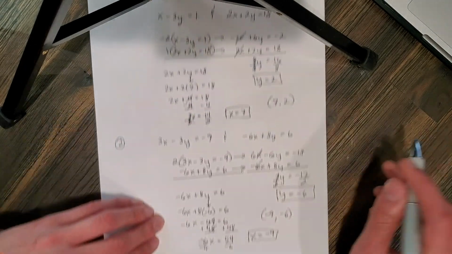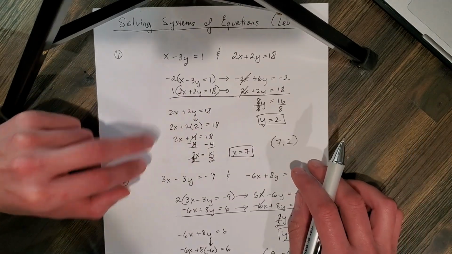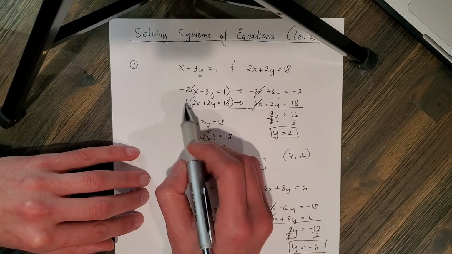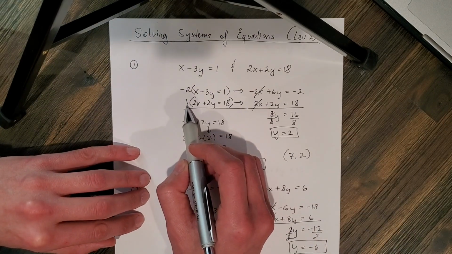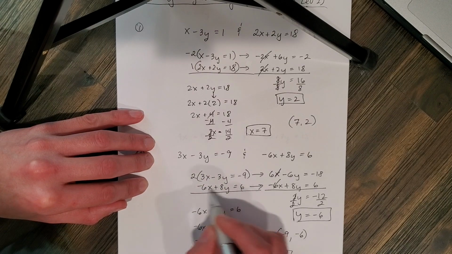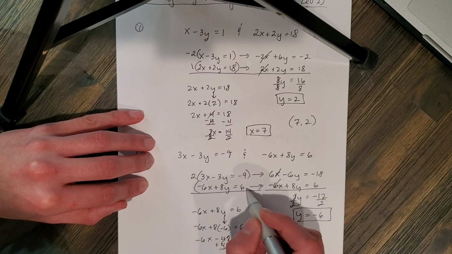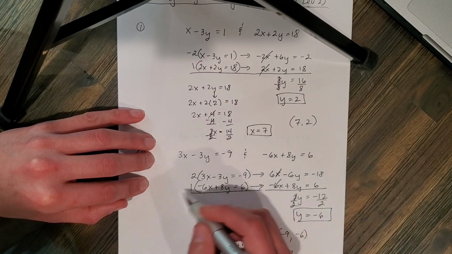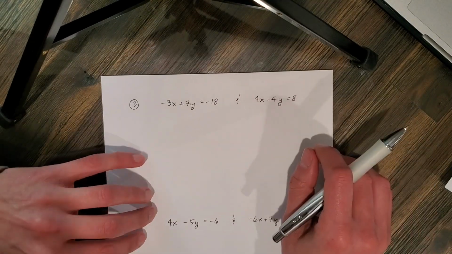Okay? So far we've only had to multiply both equations by one number. Okay, notice that one does not count, the 1, and it's the same as right here. It would be as if I multiply this one by 1, but nothing changed, so I didn't need to write it that way. But let's take a look at the next examples here.